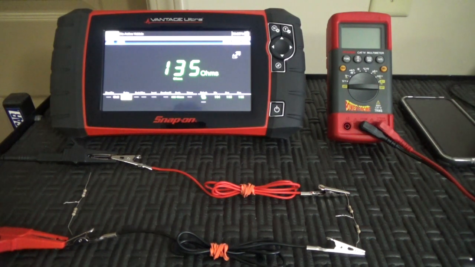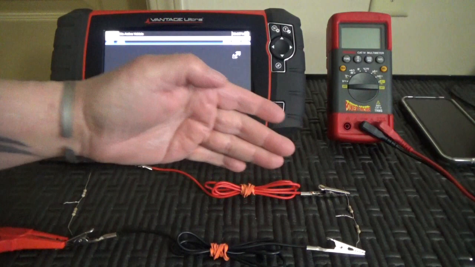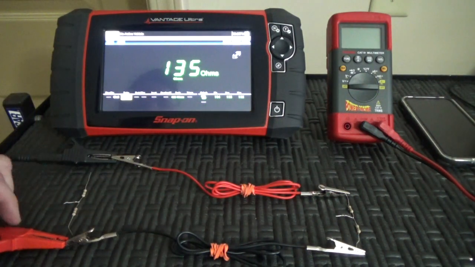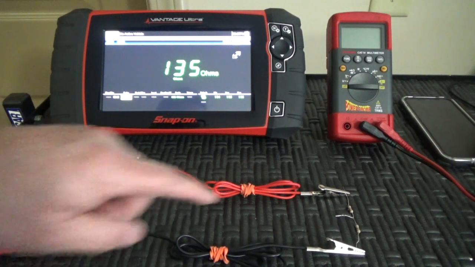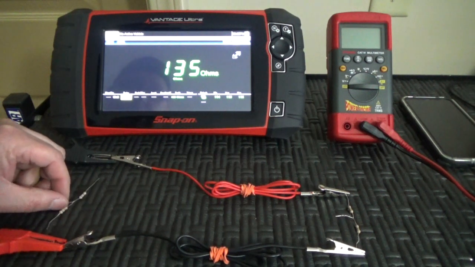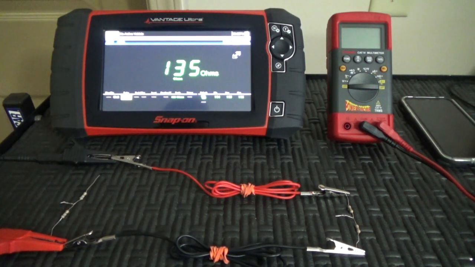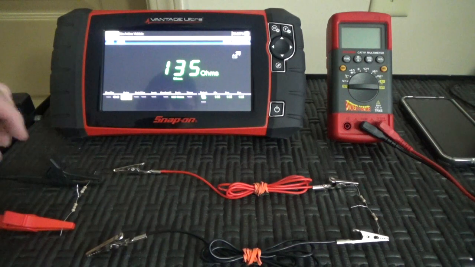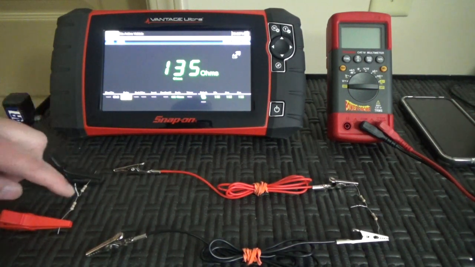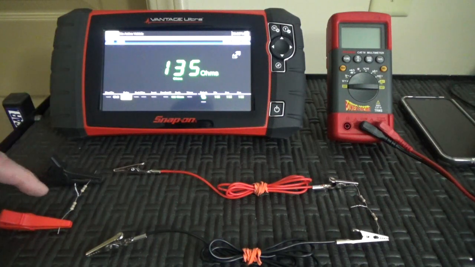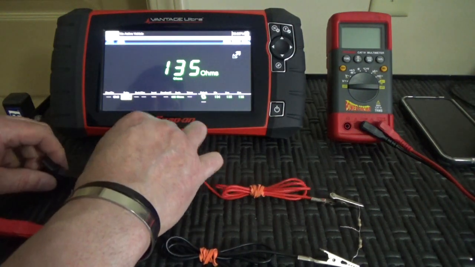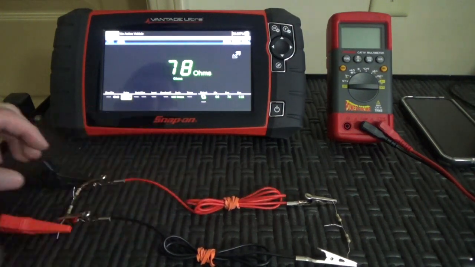Okay. So this is a parallel system, you see? Parallel system. Now, I've got the meter right now, and this resistor is 135, and this one here is also 135. Sorry for the interruption. And this one here is also a 135. So when I put them in parallel, the system divides.